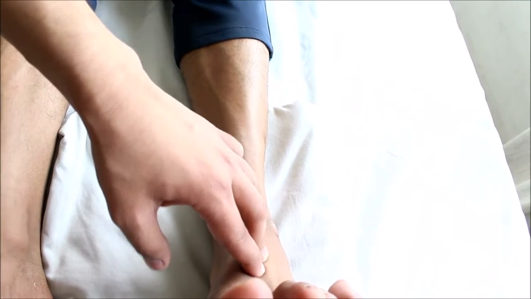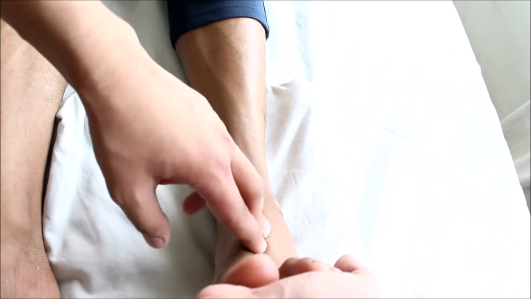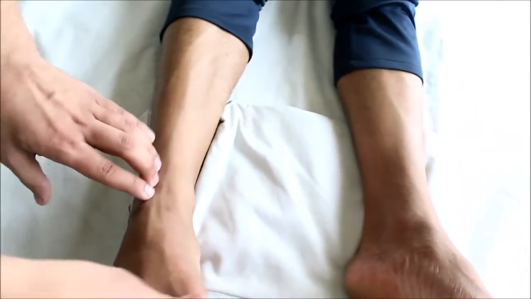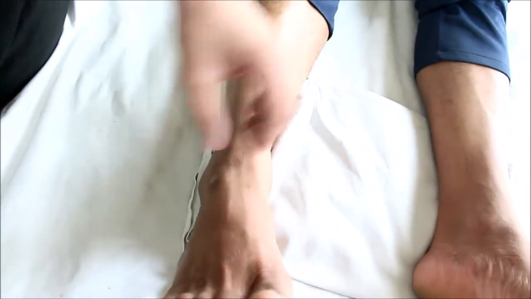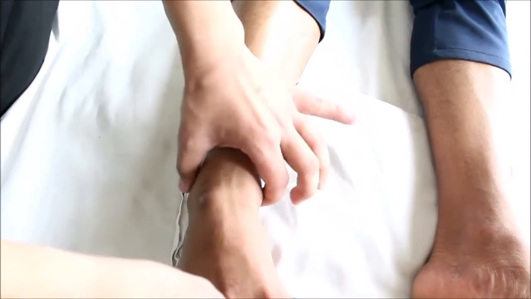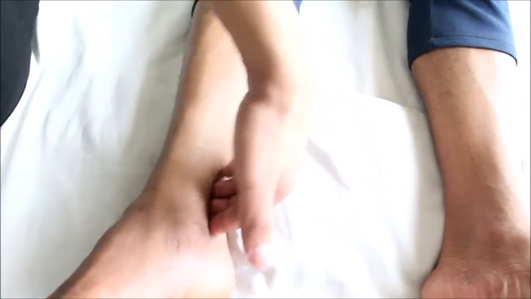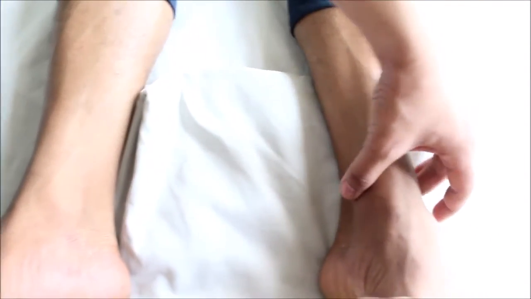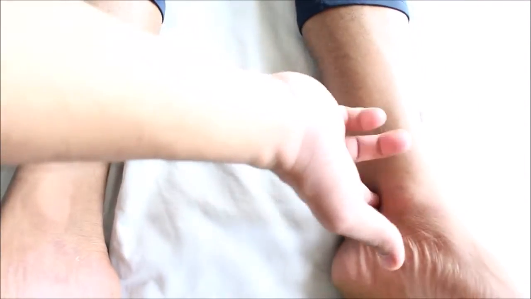You don't need to count the pulses because we just feel whether the pulse is present or absent. And then see the anterior tibial and posterior tibial. Anterior tibial is between the two malleoli, and posterior tibial is behind the medial malleolus.